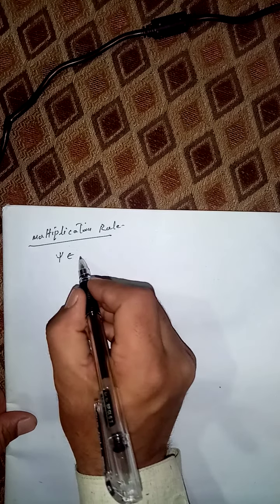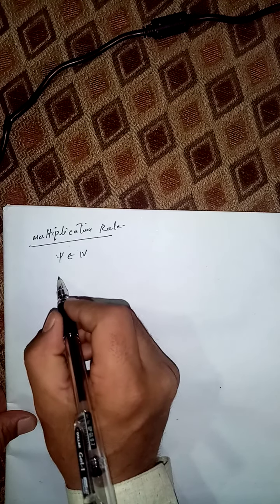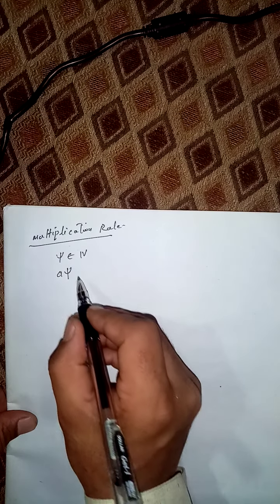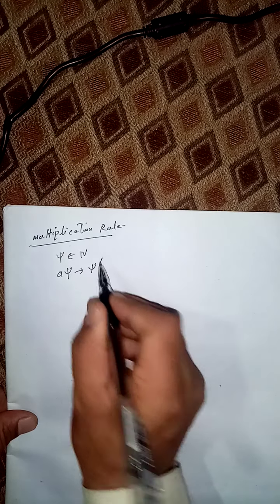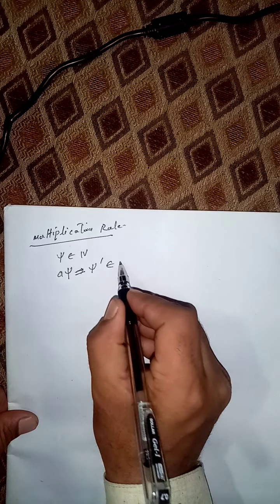Suppose we have a vector belonging to the vector space, and if I multiply this vector with a scalar, we get another vector. I call it psi prime, such that it also belongs to the same vector space.